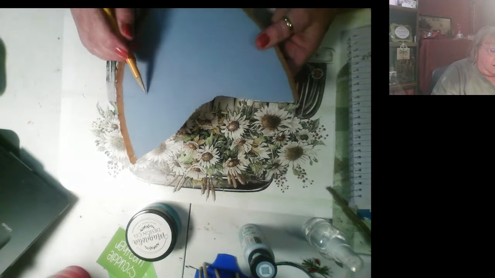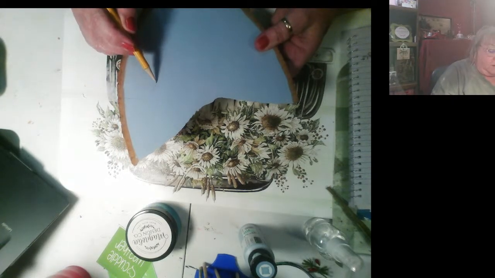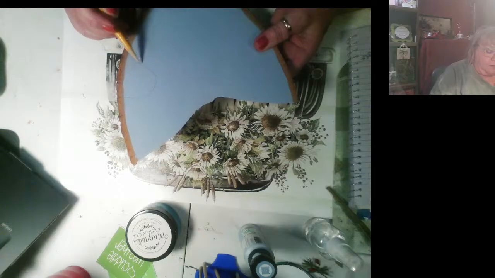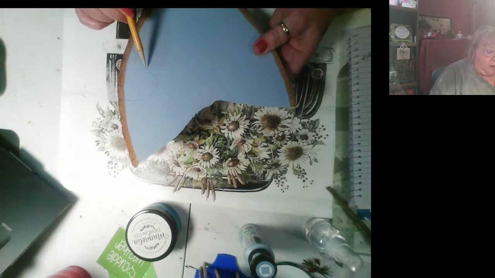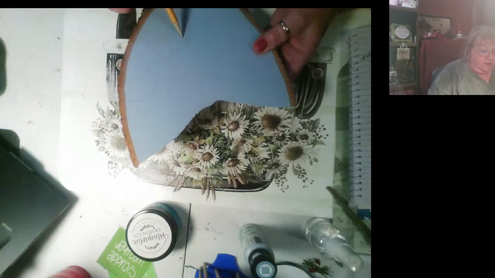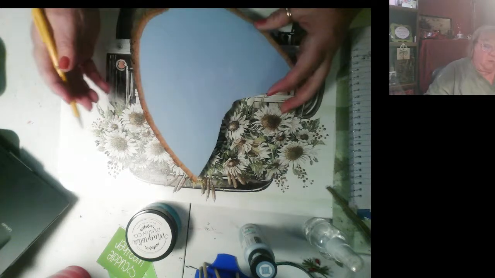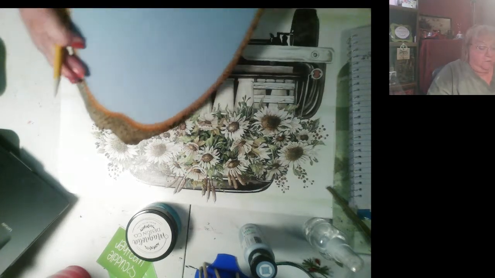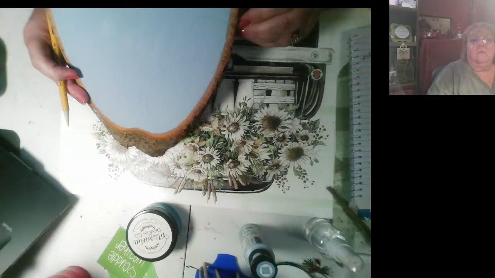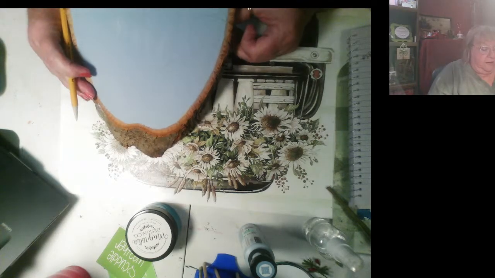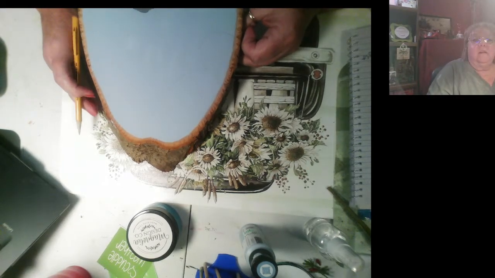Okay, so I'm only going to be drawing half of a snowman. It's like he's kind of standing off the side of the board here. I don't know if you can see my little drawing marks there. Let me lay it down a little bit so you can see.